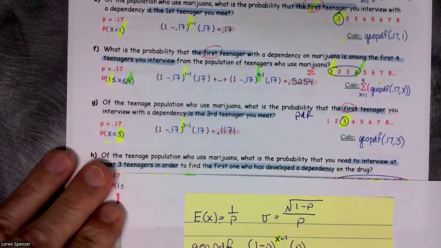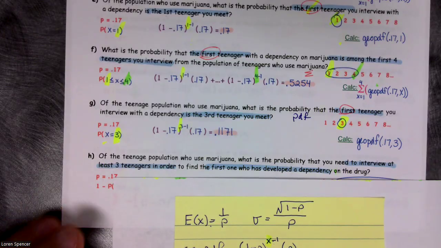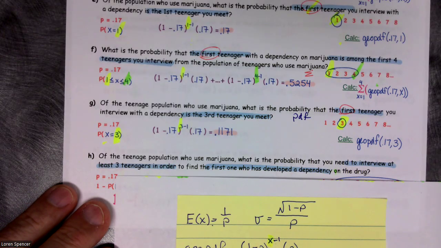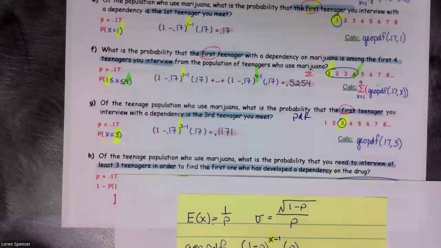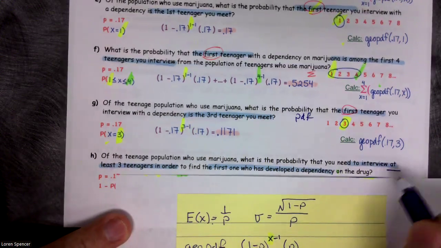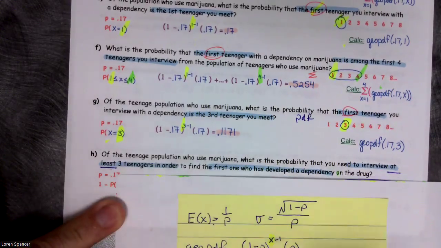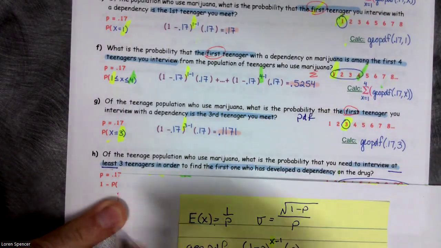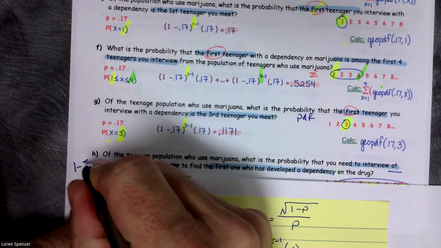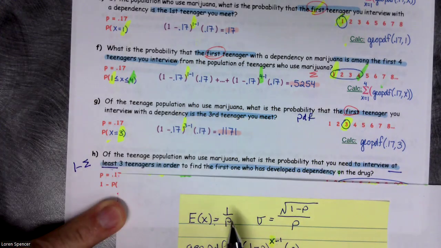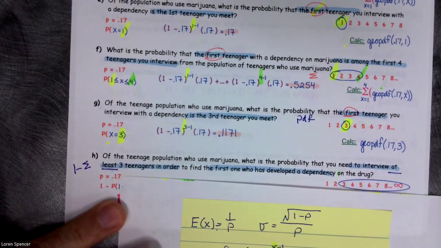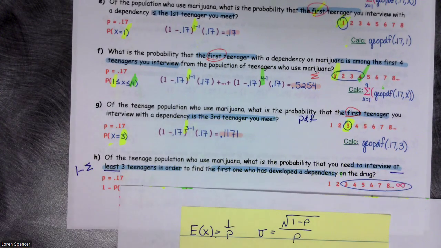Okay, finally, letter H. Of the teenage population who use marijuana, what's the probability that you need to interview at least 3? Now, I have at least. At least is awful. When I see at least, I know I have to do 1 minus the summation. So at least 3, 1 minus the summation.